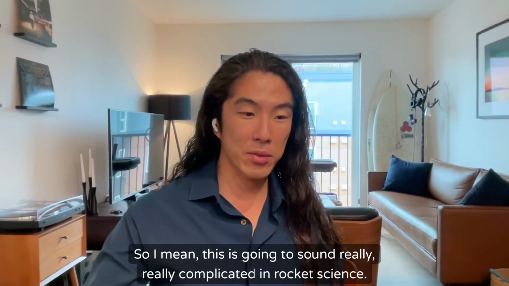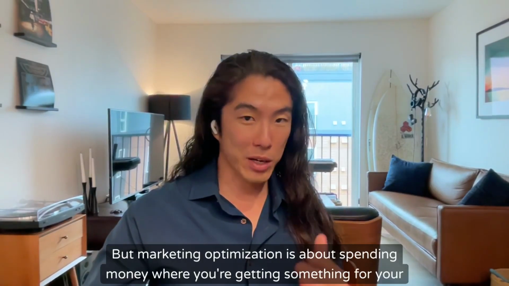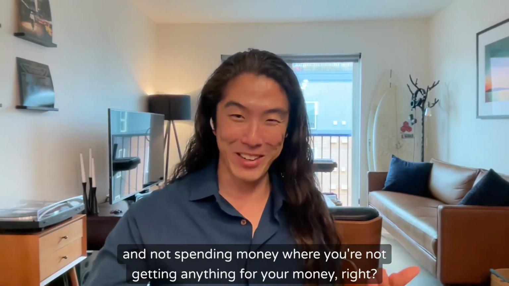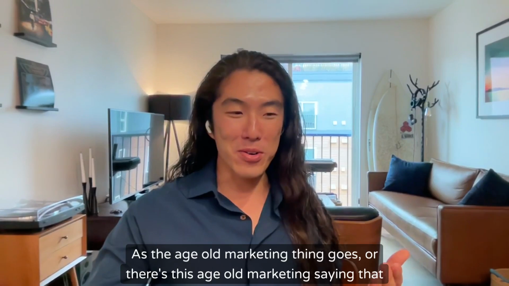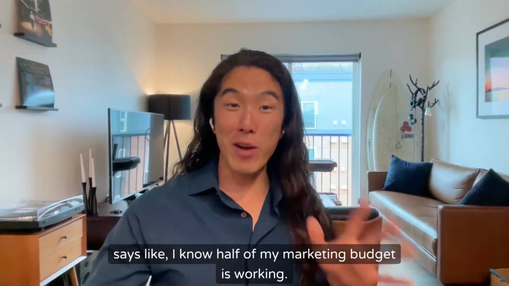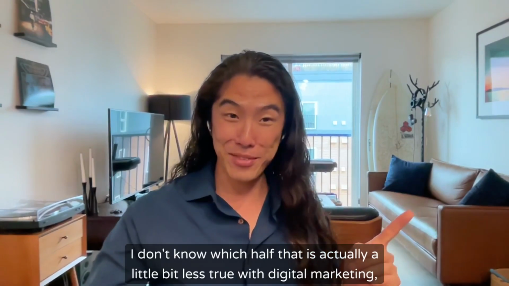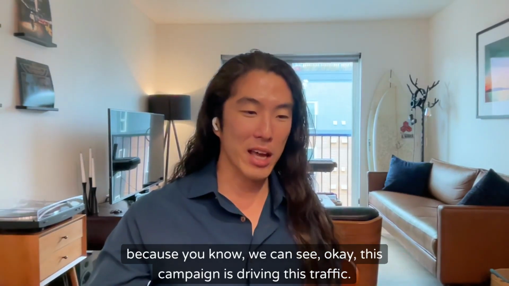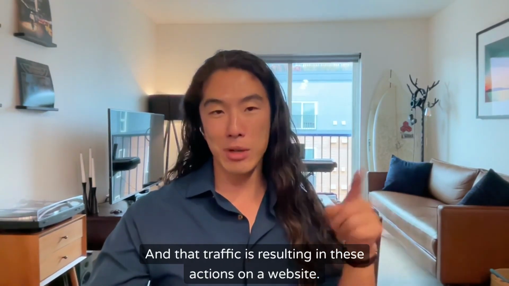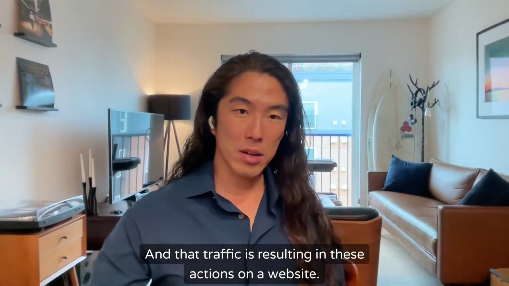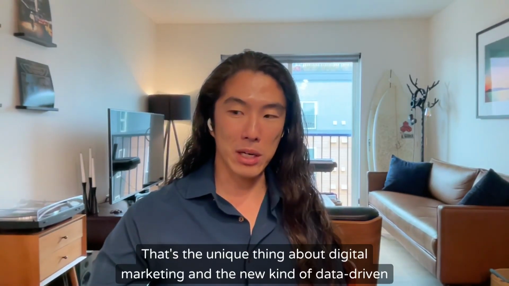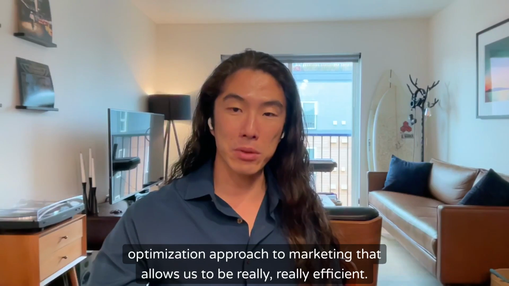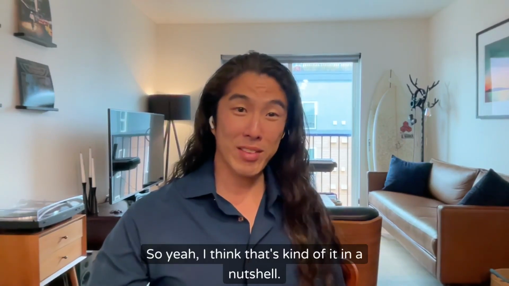This is going to sound really complicated and like rocket science, but marketing optimization is about spending money where you're getting something for your money and not spending money where you're not getting anything for your money, right? There's this age-old marketing saying: I know half of my marketing budget is working. I don't know which half. That is actually a little bit less true with digital marketing because we can see, okay, this campaign is driving this traffic and that traffic is resulting in these actions on a website. So that's the unique thing about digital marketing and the new data-driven optimization approach that allows us to be really efficient. So yeah, I think that's it in a nutshell.